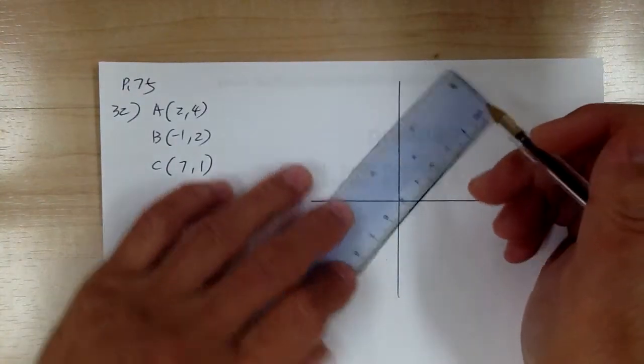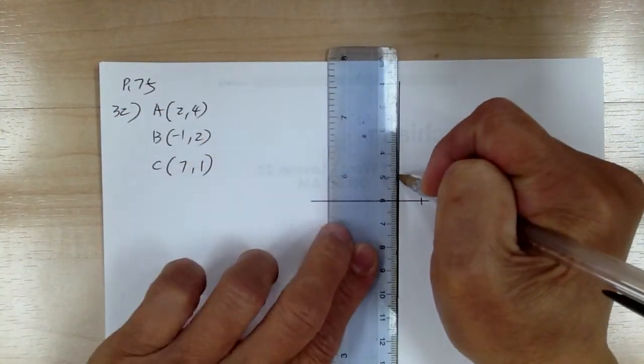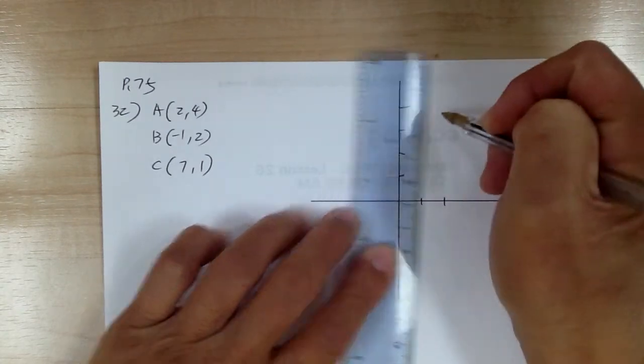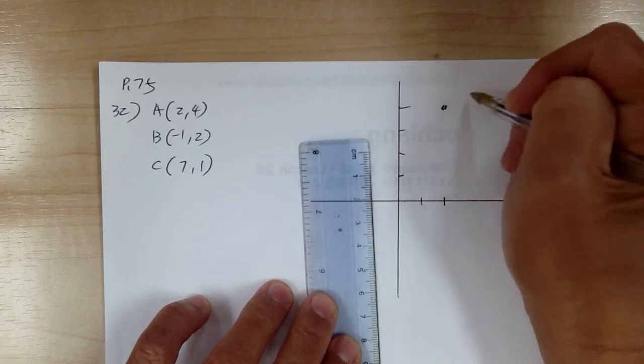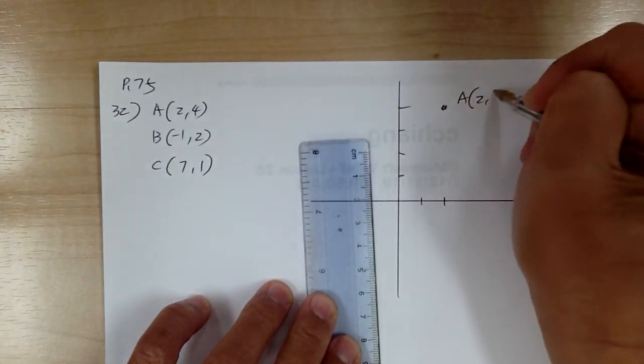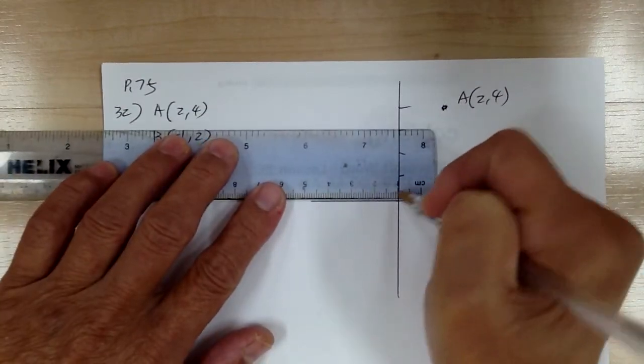Okay, so first point is 2, 4. So this is point A, at 2, 4. Point B is at negative 1, 2.